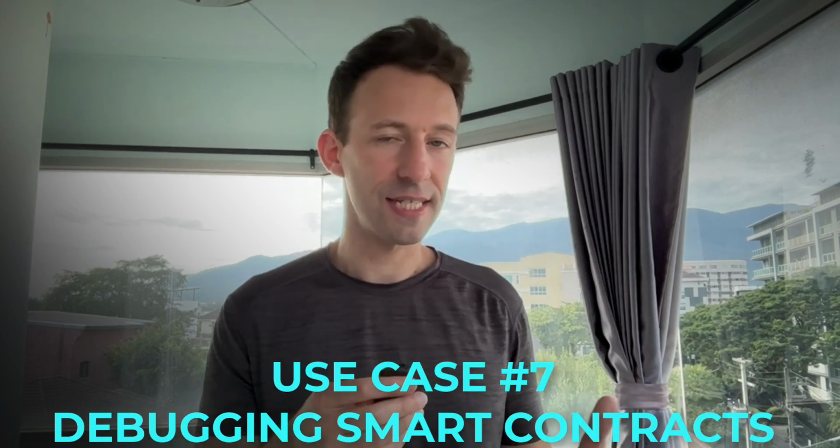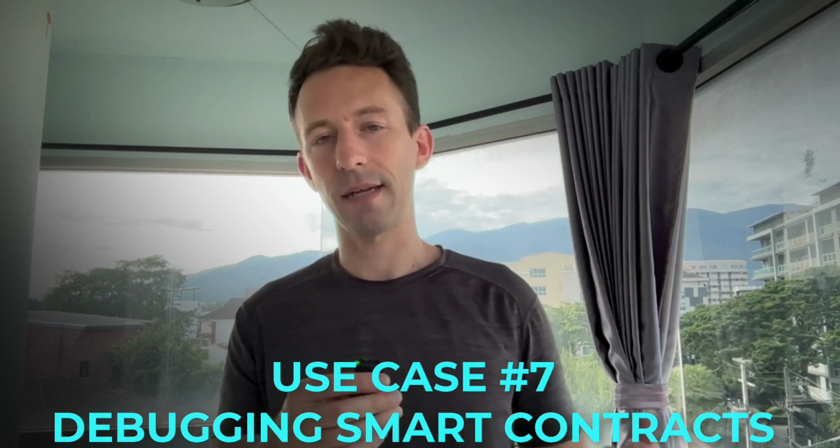The next use case is debugging. So let's say that you have a test that is failing and you don't understand why. So you can get some help from Claude. The prompt can be: explain why my test is failing and how to fix the test. And then you would just copy paste all the required context, the smart contract code, the test, and the error message, and the AI will do the rest.